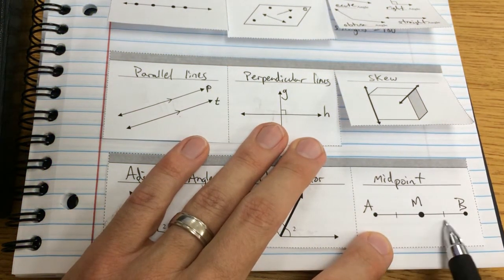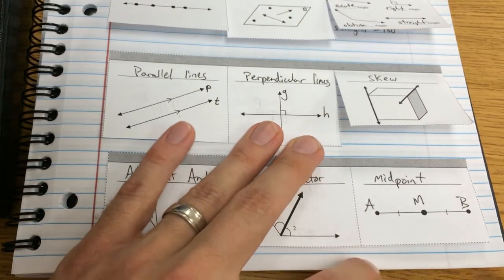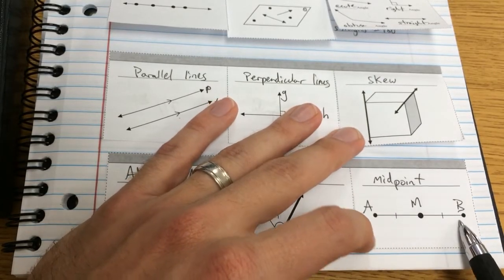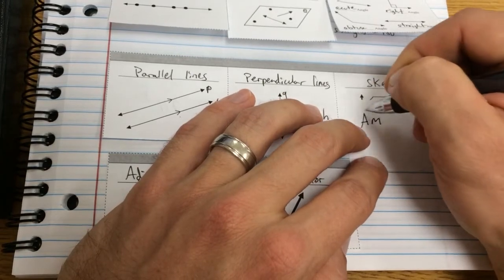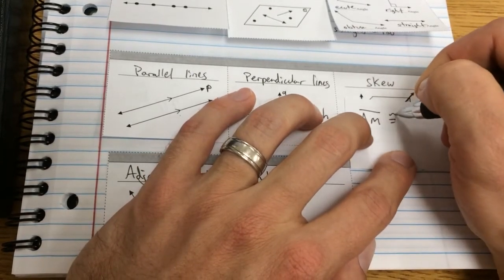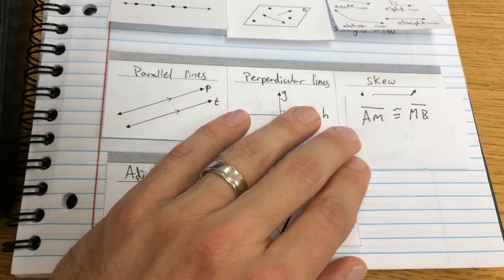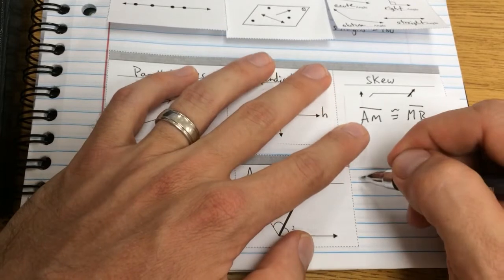This little symbol here and this little symbol here means these segments are congruent. So I can notate underneath that segment AM and segment MB are congruent with the midpoint. So segment AM is congruent to MB. So the definition of midpoint is a point that divides a segment into two congruent segments.